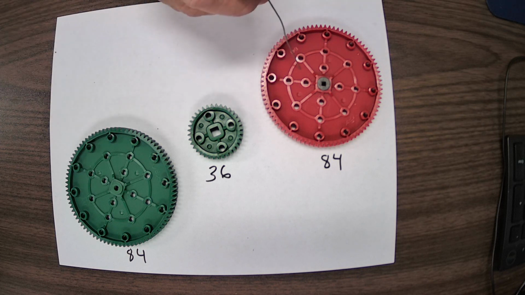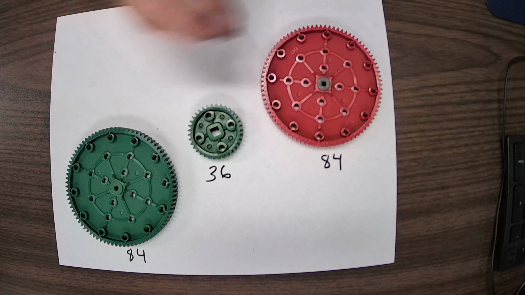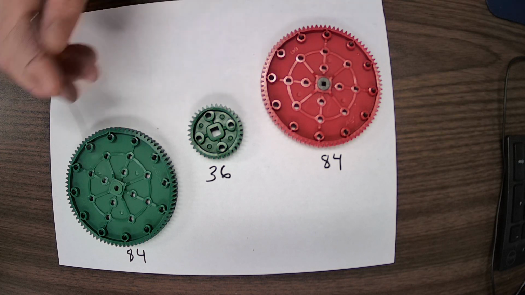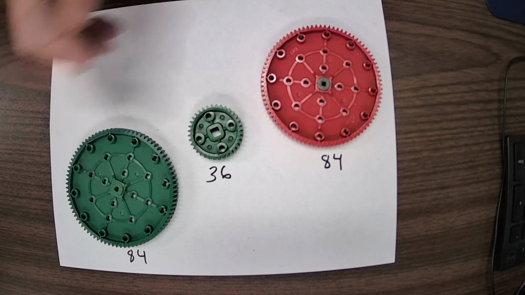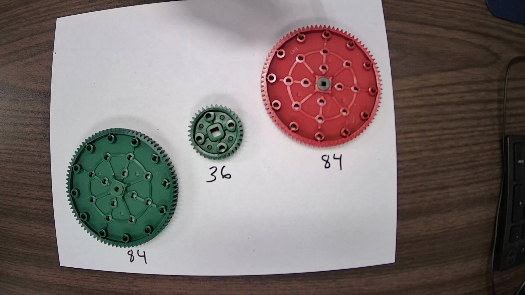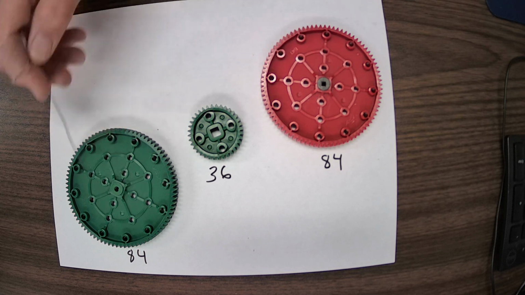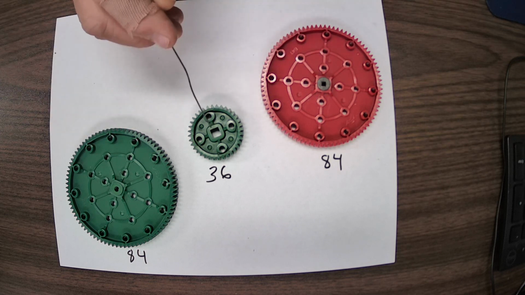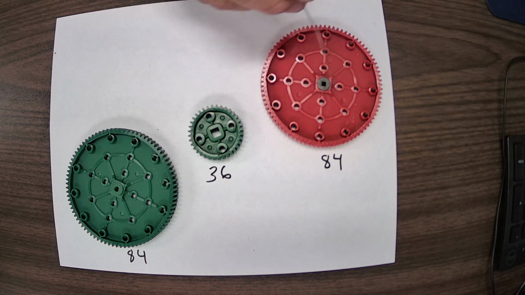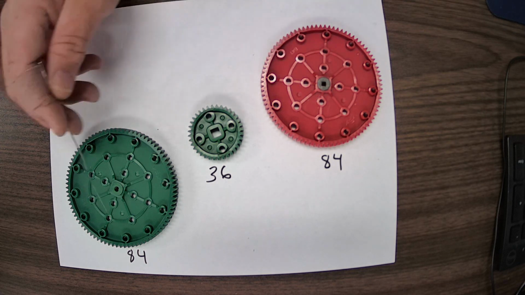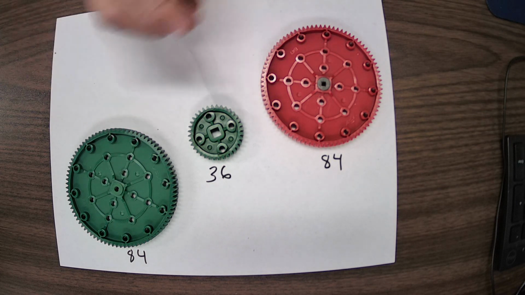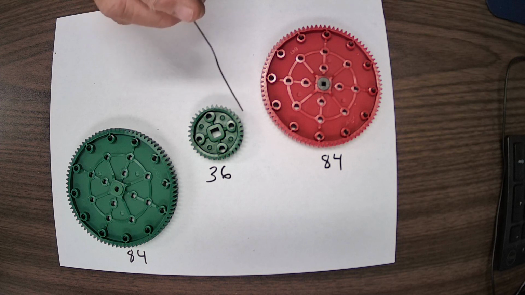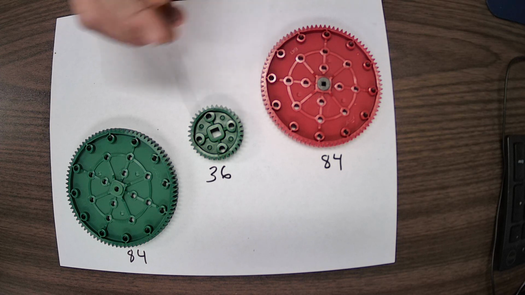So if I rotate this gear that rotates this one, that rotates this one, they would both be turning in the same direction. But if this gear was rotating, this gear would be in the opposite rotation. For instance, if this one was rotating clockwise, this one would be counterclockwise. But if I put this one in the middle, this one would rotate clockwise, counterclockwise, clockwise. So odd numbers, same direction. Even numbers, opposite direction of the driving gear.